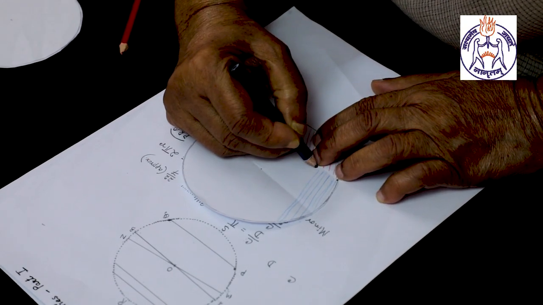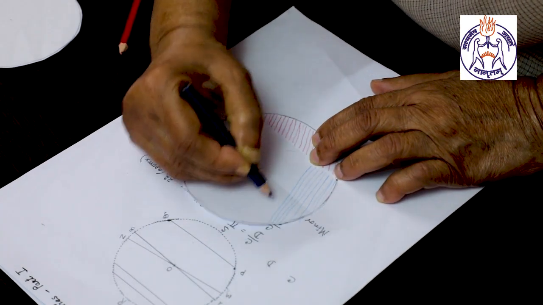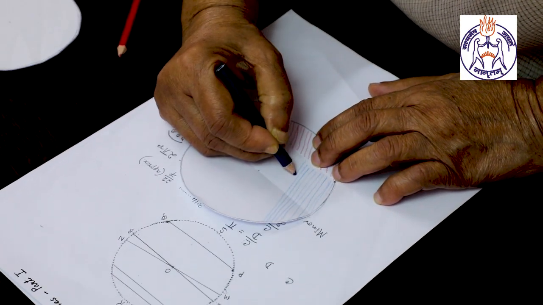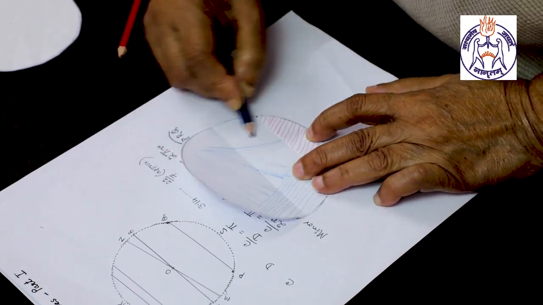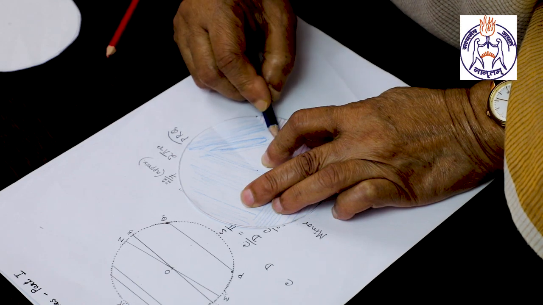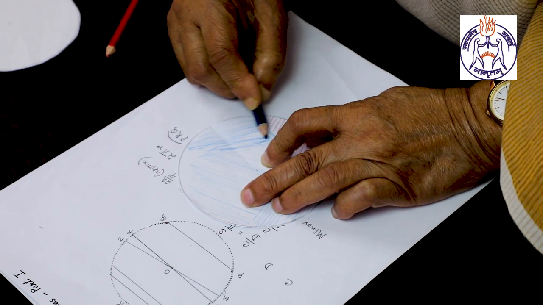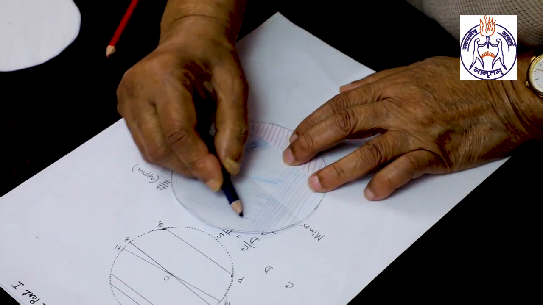So between the major segment and the minor segment, the chord is the partition. This blue part is the major segment. So the major segment is between the chord and the major arc.